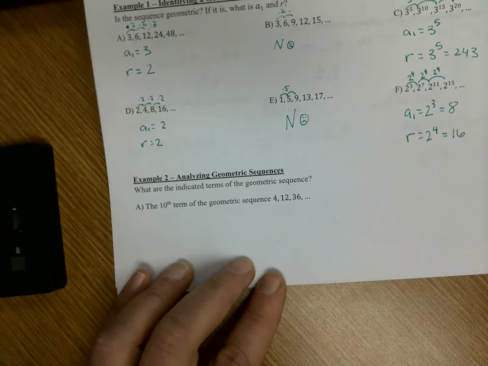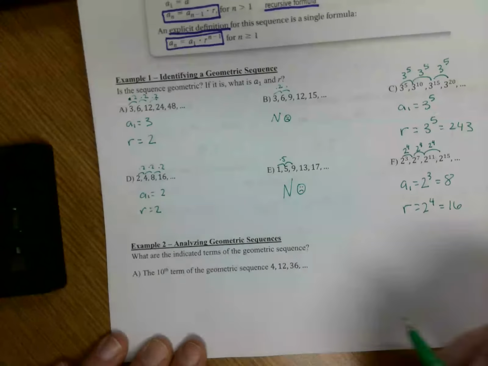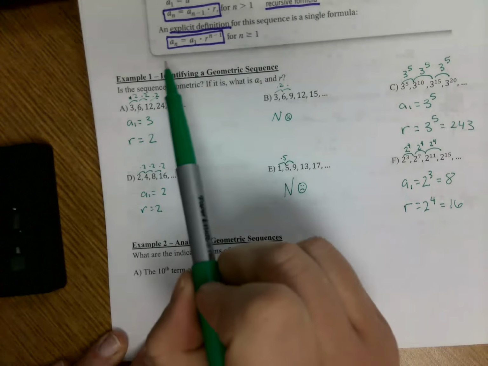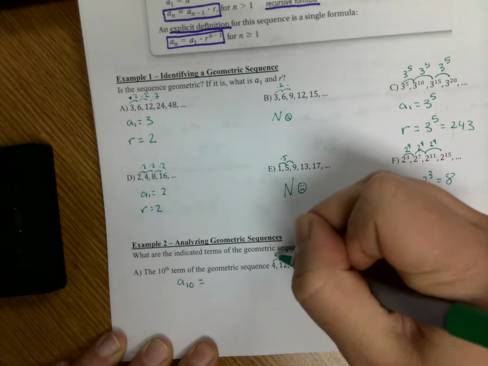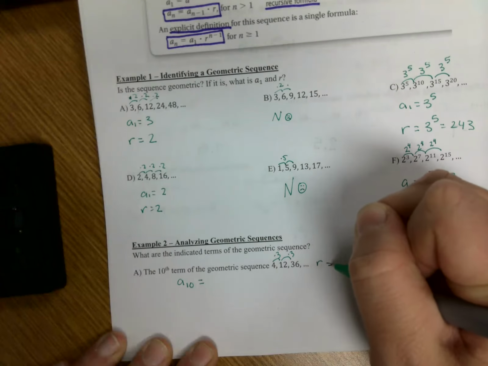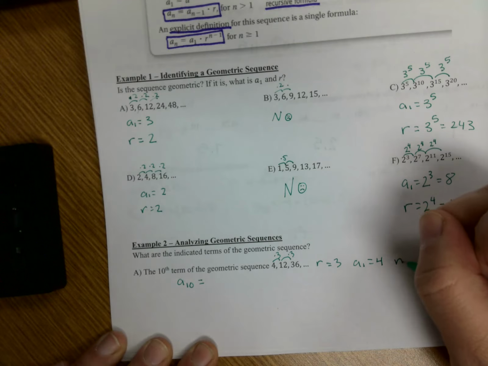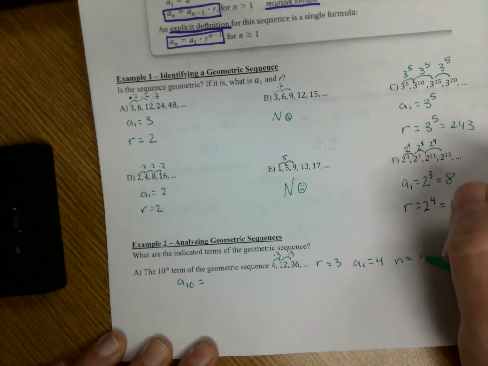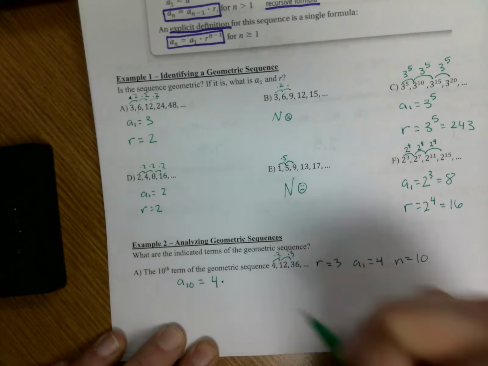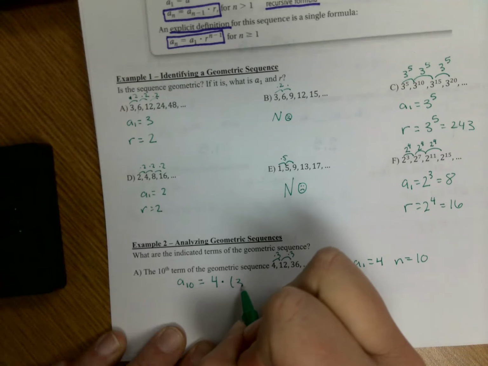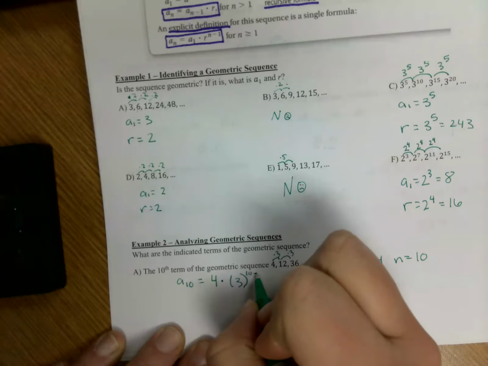So now we want to look for the 10th term. This is where we want to use our explicit formula. If I'm looking for a sub 10, I'm filling this out. I know that my r value would be times 3, times 3, so r is equal to 3. My a sub 1 is equal to 4. And my n value is whatever number you're looking for. I'm looking for my 10th term. So in this case, my a sub 1 is 4 times my r, 3, raised to the power of 10 minus 1.